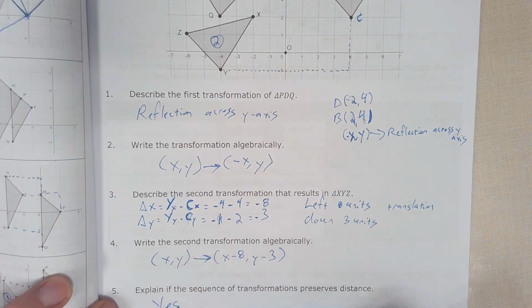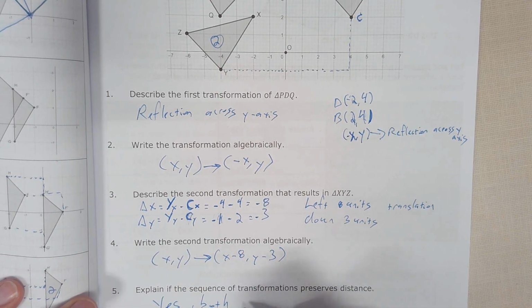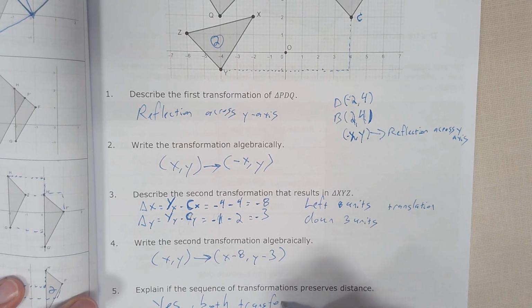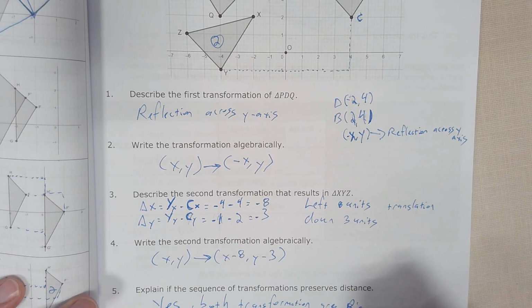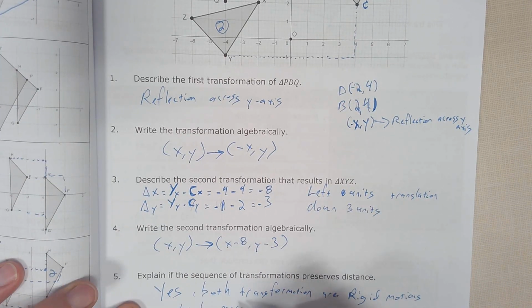Yes, it does. Both transformations are rigid motions, which preserve the measures of line segments, therefore distances are preserved.